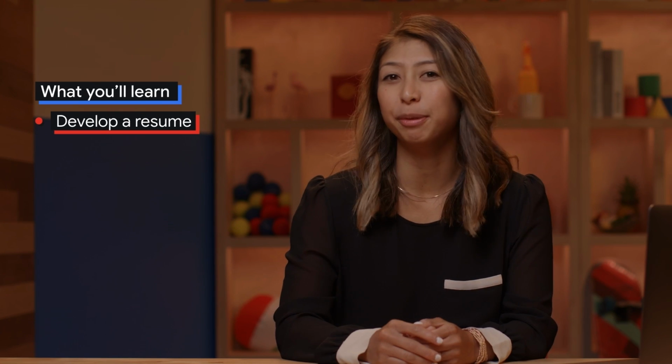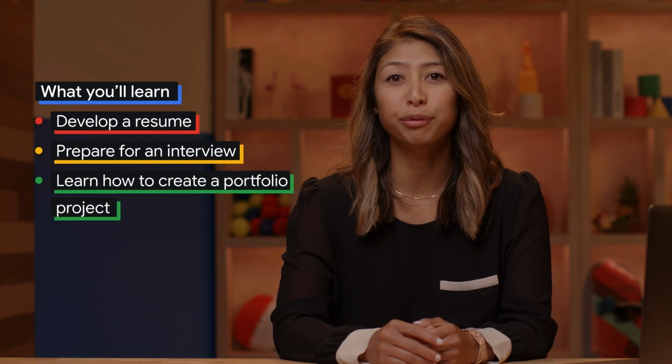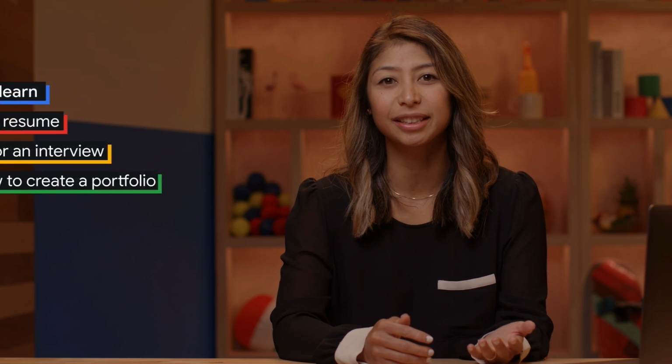This course is going to help you develop a resume fit for a data professional and provide you with some tips and tricks to prepare for an interview. You'll also learn how to create a portfolio project to demonstrate your skills to potential employers or clients.